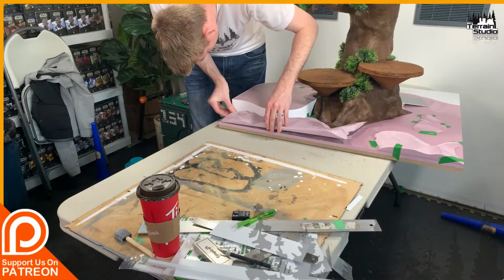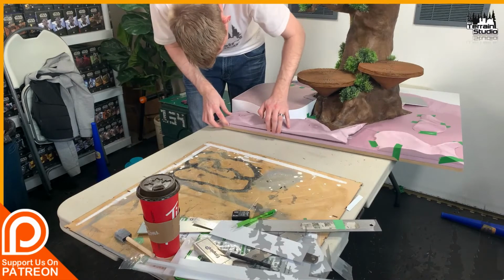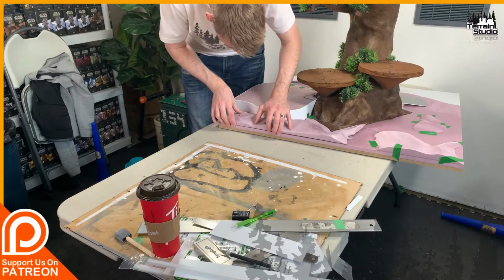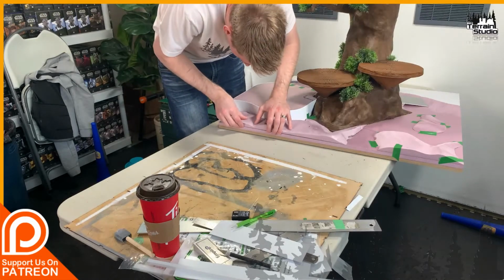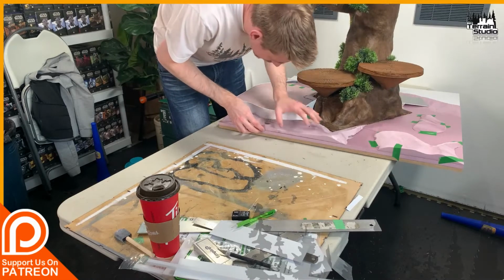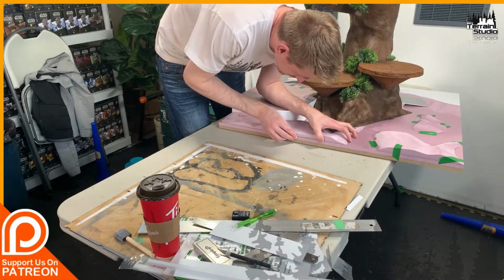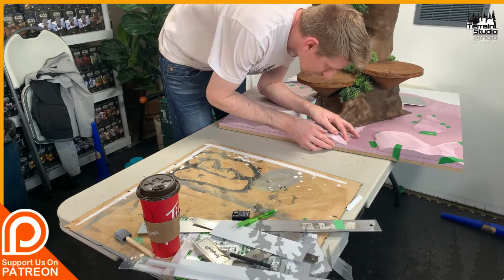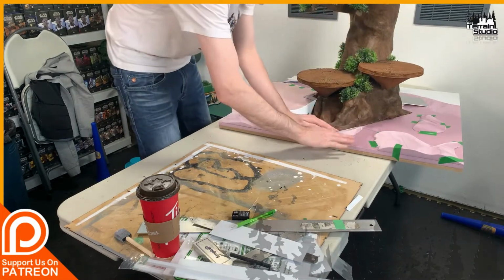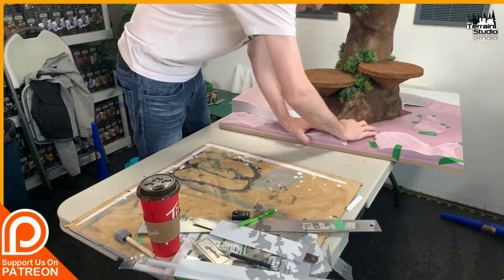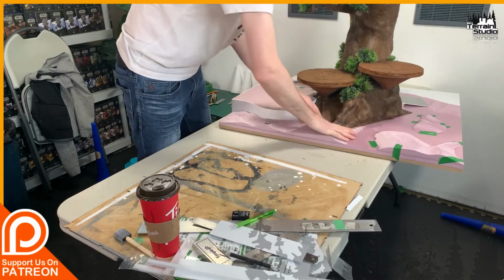Properly hear that. That's good. And I'm just going to walk this along with my fingers, getting this edge first, because this is most important. Just pressing that in place. Pressing that in place. Great. And now I just want to walk this down here.